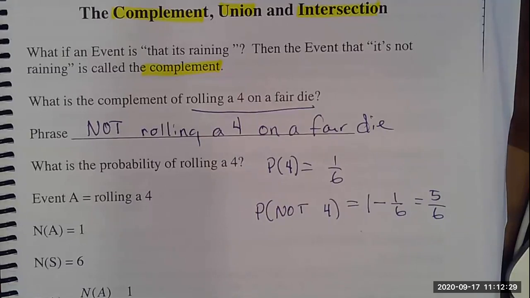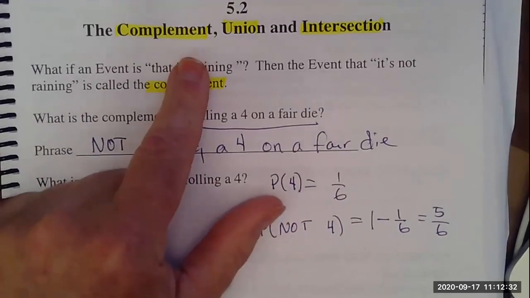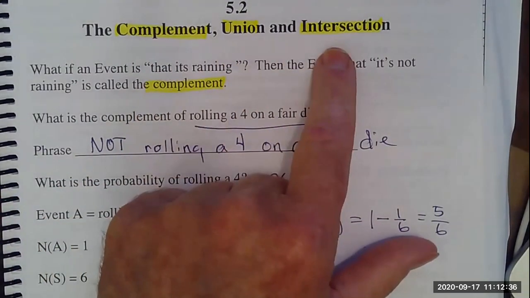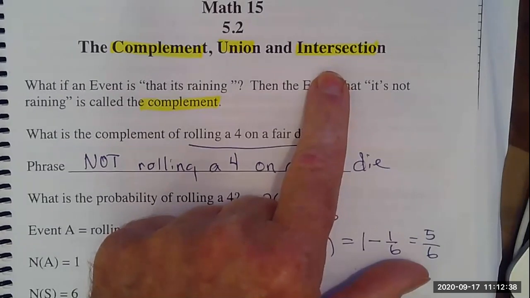So I would say right now, that's all you need to know. There's no homework, just know how that works. Union, intersection, those are symbols in your packet. That's all you need to know right now.